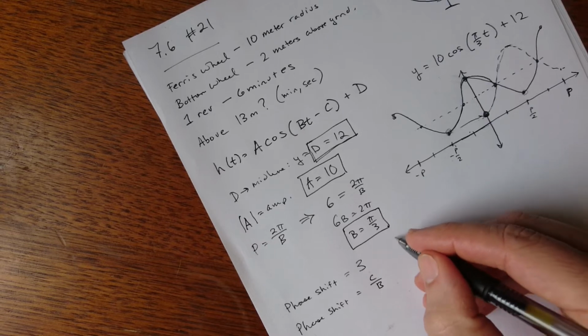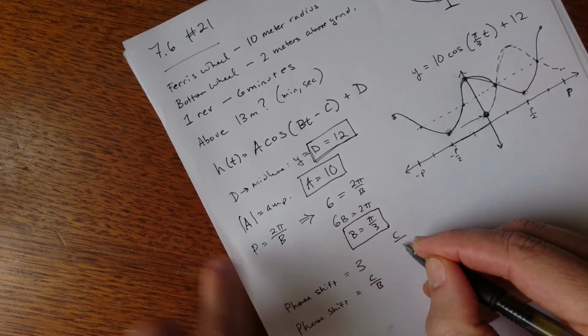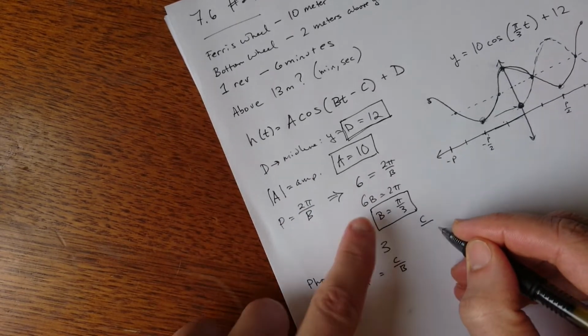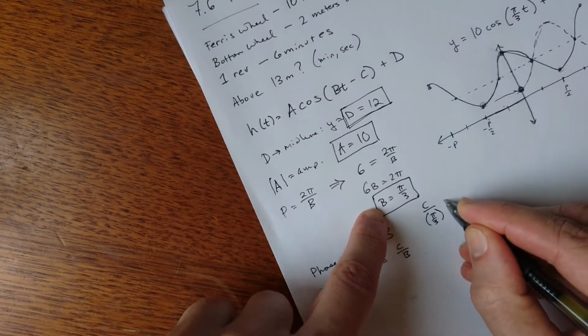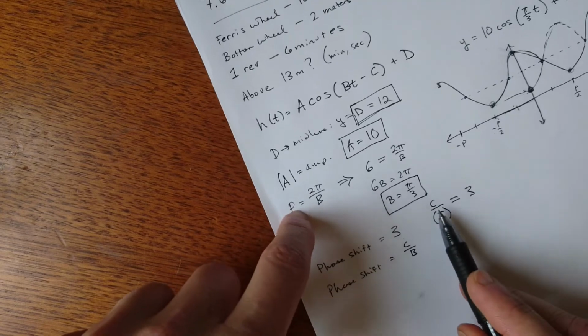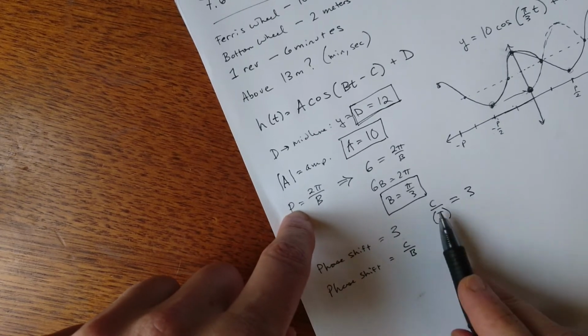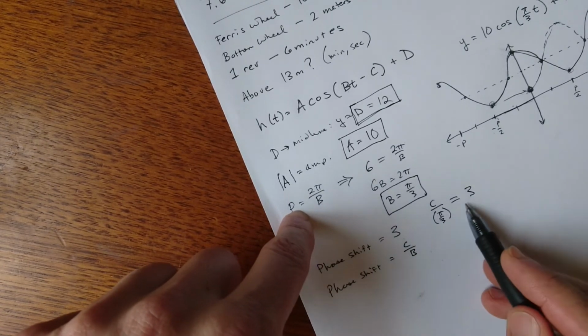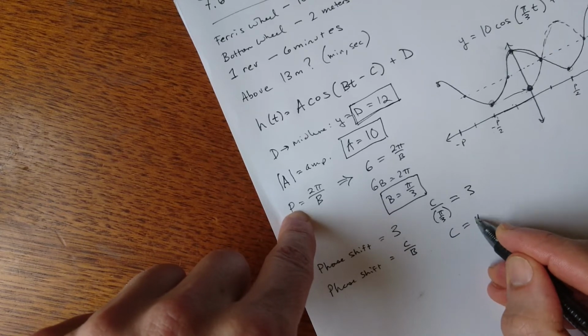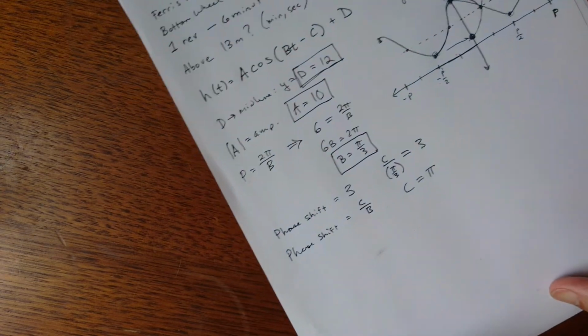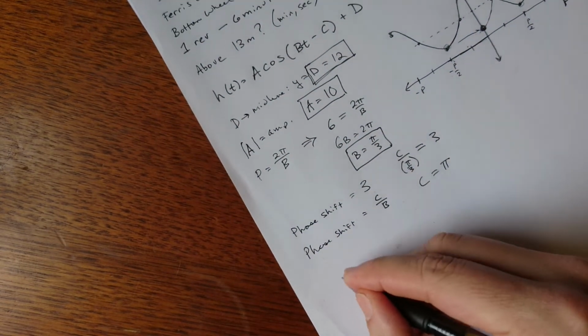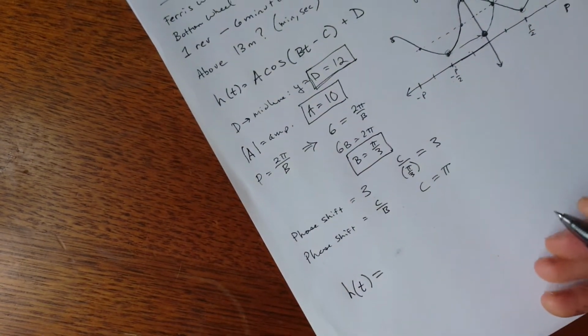In other words, C over B, and I'm going to put in the value for B, which is right here, so C over pi over 3 is equal to 3, right? C over B equals the phase shift. Multiply both sides by pi over 3, and I get C equals pi. Okay? So this gives me h of t.